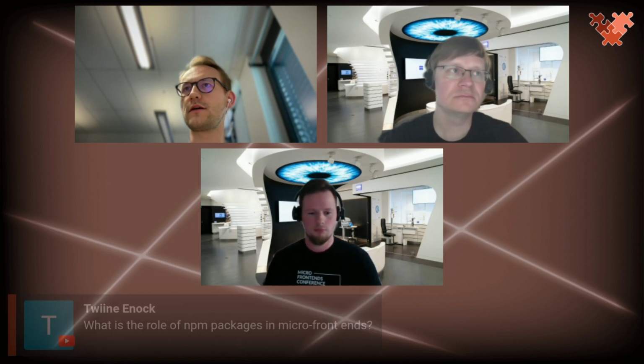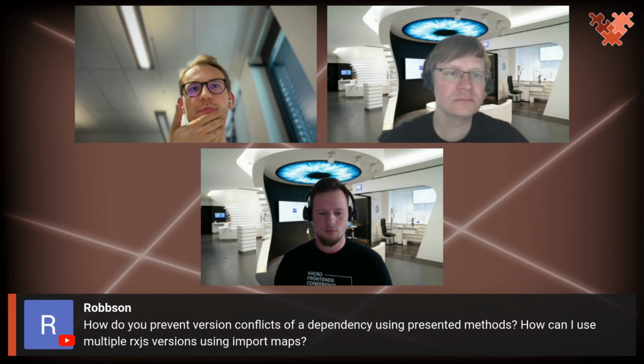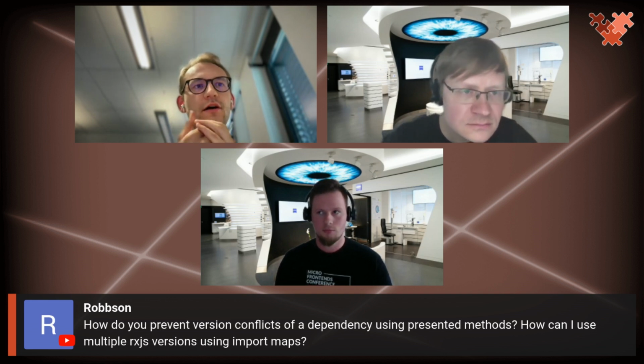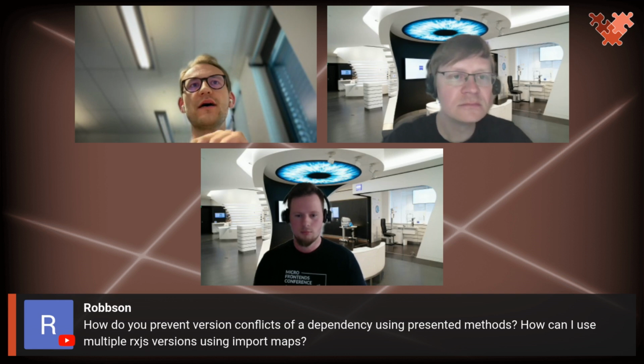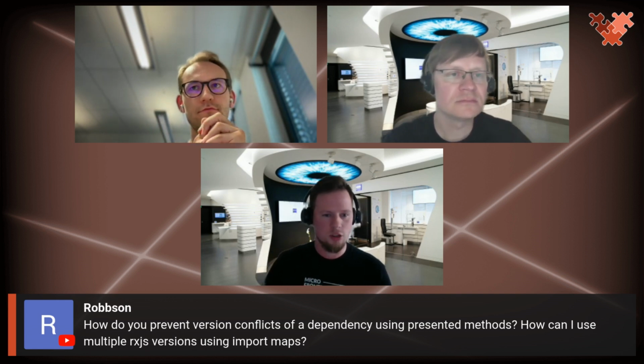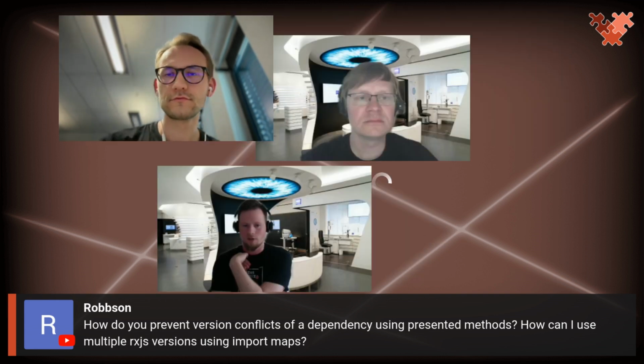Great. And next one from Robson. How do you prevent version conflicts of a dependency using presented methods? How can I use, for example, multiple ArcGIS versions using import maps? Yeah, I can skip back and show this. So in general, ArcGIS is actually not a big deal.